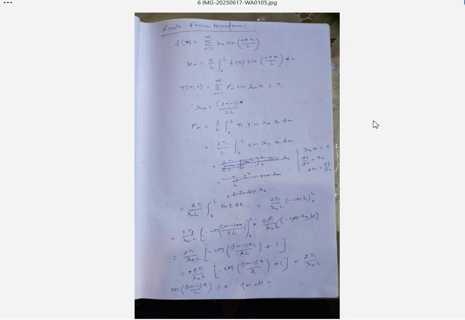Next is the finite Fourier transform. Here we have used the limit 0 to L for the Bn term. In the finite Fourier transform, we have a function f of x equal to the summation of n from 1 to infinity of Bn multiplied by sine of n pi x by L. L is a unit of length, but it can be any variable.